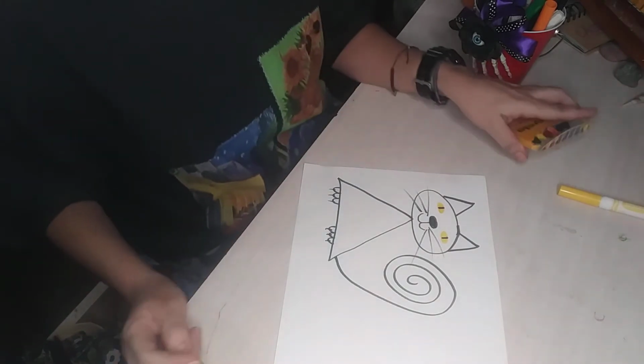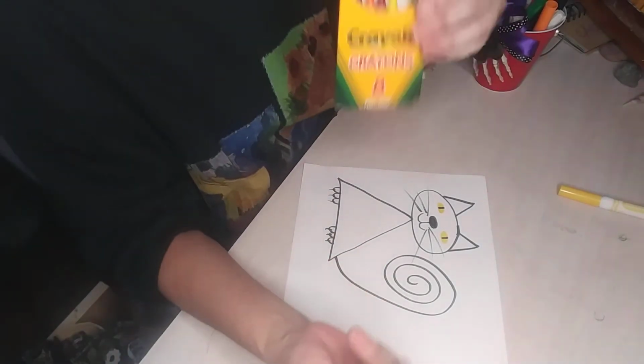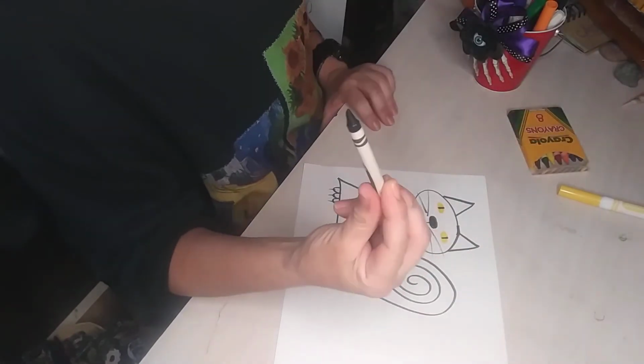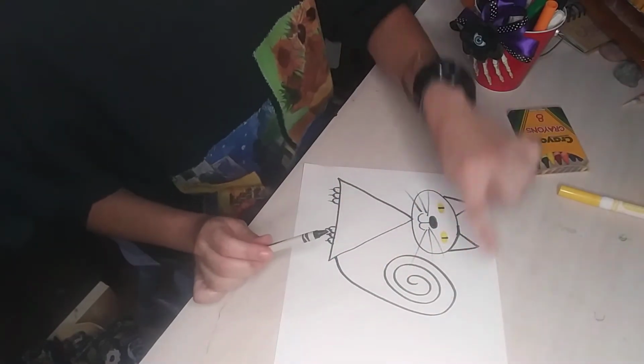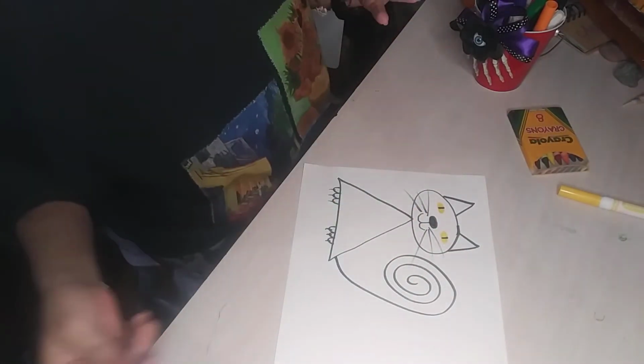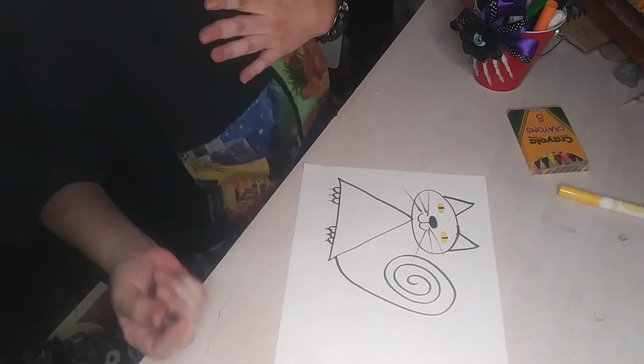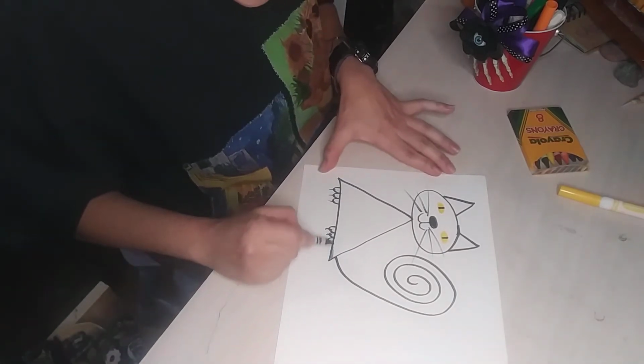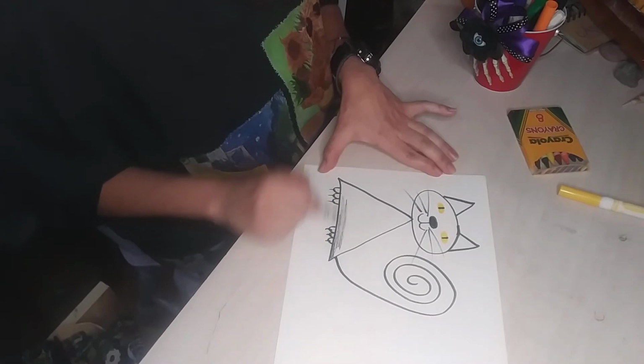I don't want her to stay like this. I want her to be black like Lavender. What I'm going to use is my crayons. I'm going to use black because I outlined her black, so I want to make sure she still stays black. My cat is all black. So this is what I'm going to do. I'm going to stay in the lines, and I'm just going to go back and forth really fast.